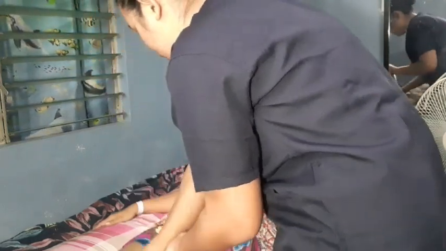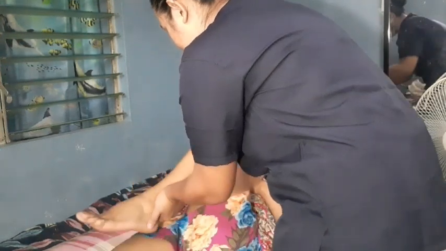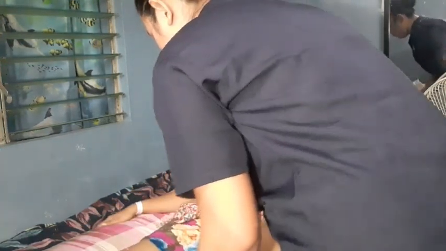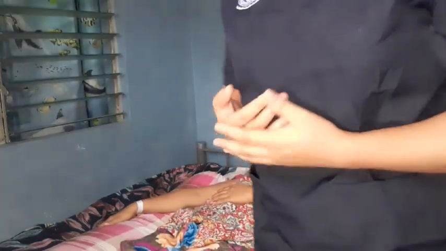Okay, so I'm going to rotate it externally and internally. Do you feel any pain? No, ma'am. Alright. If the patient doesn't complain of any pain, that is a good result. If there is any pain complained of, there is irritation of the obturator muscle due to appendicitis.